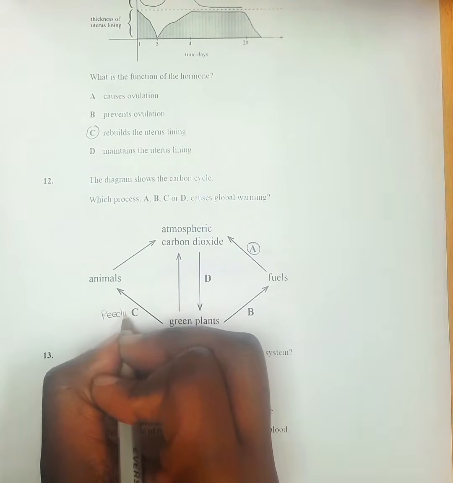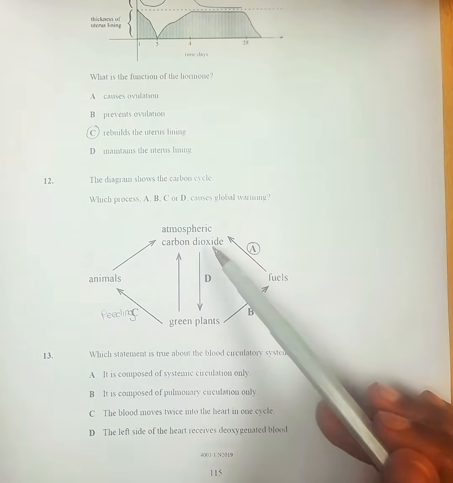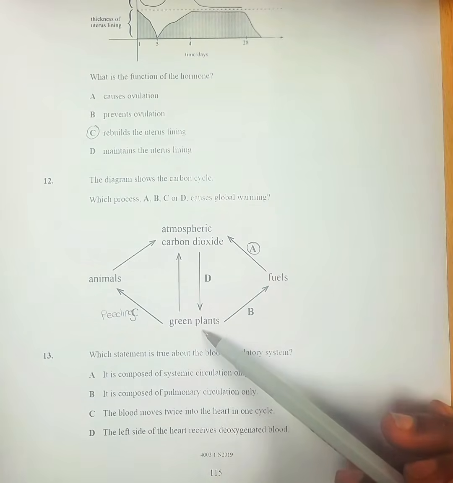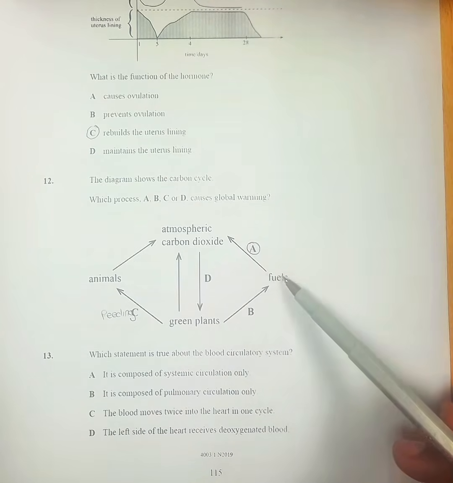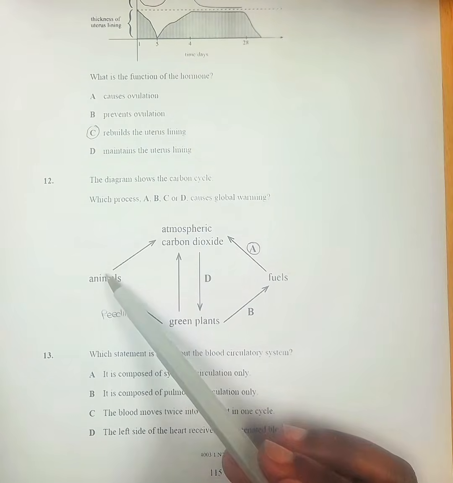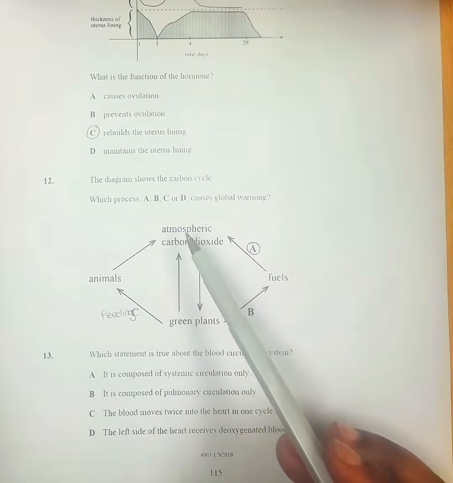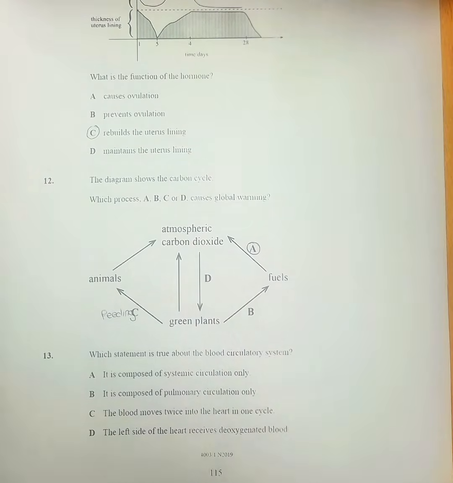And then next we want to see this process whereby we see atmospheric carbon dioxide moving to the green plants. The process is photosynthesis. And then this one, green plants being converted to fuels, it is known as fossilization. And then animals, they are going to release carbon dioxide into the atmosphere through the process of respiration.